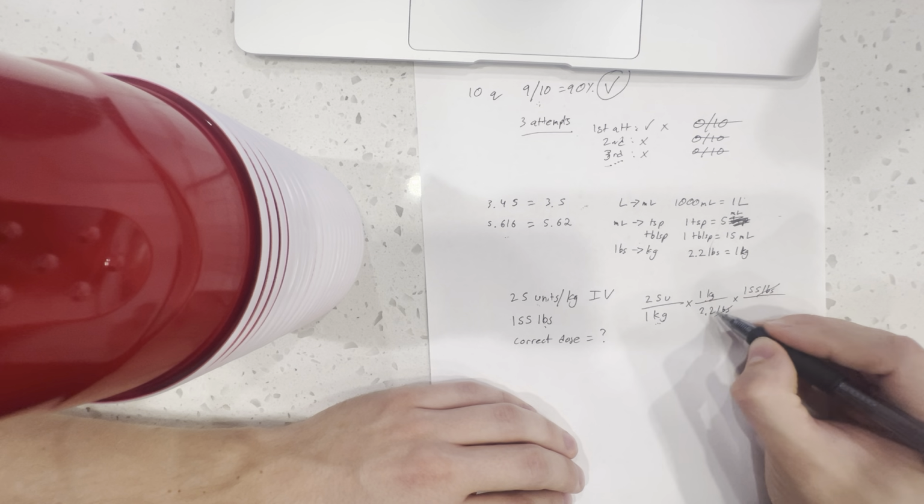This would be milliliters in other cases, or milligrams. You want to have that here in this top section. You see how here it was in the top section? That is how you will end up with the correct answer.